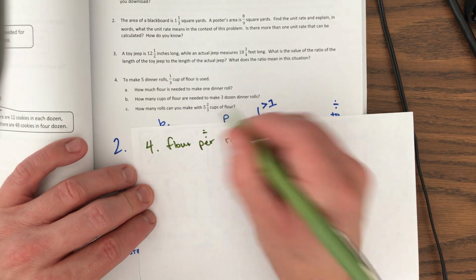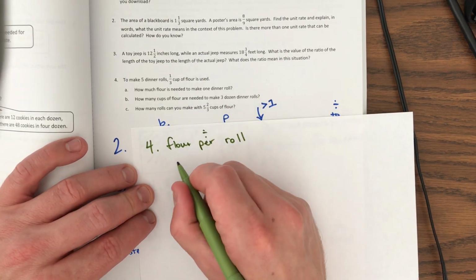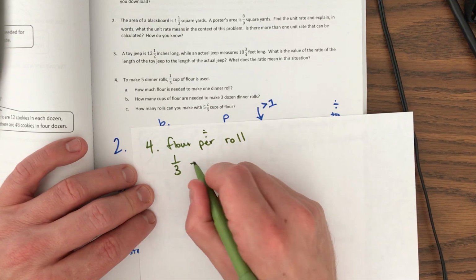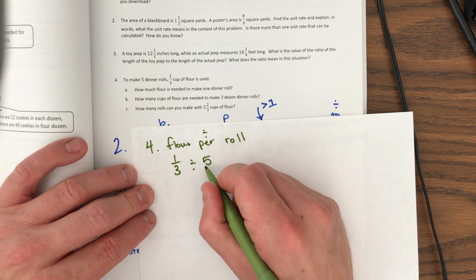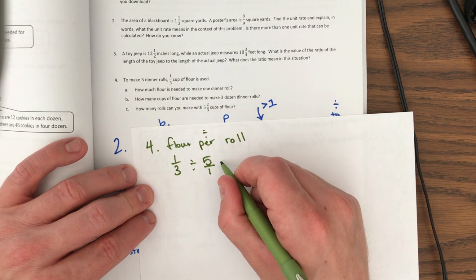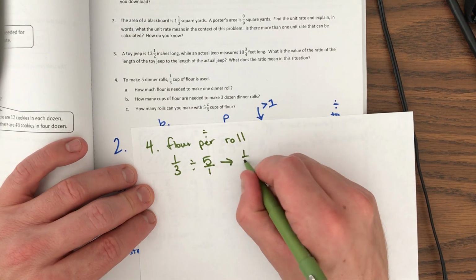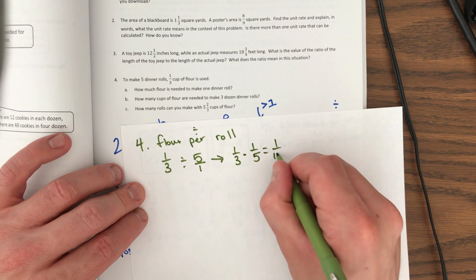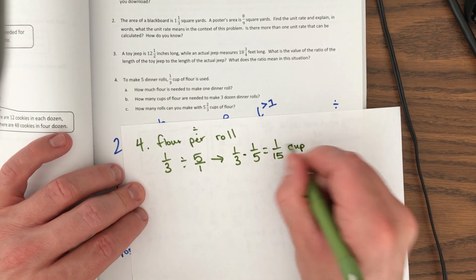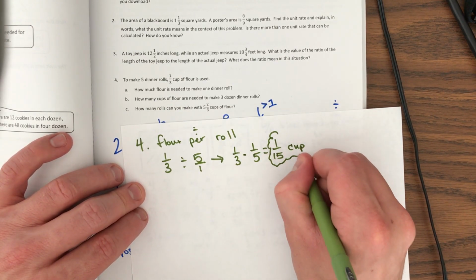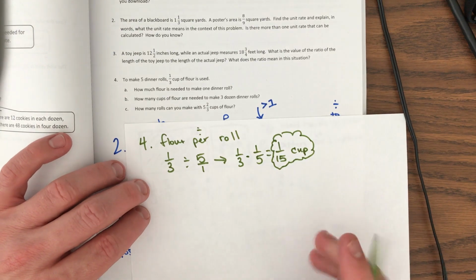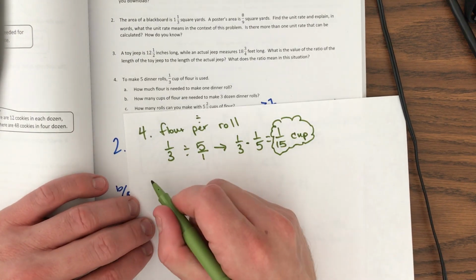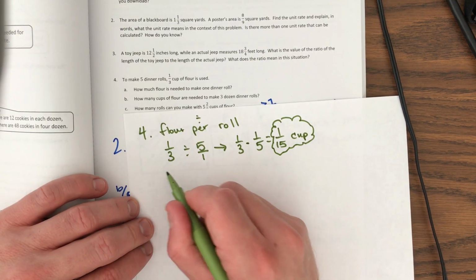So that means I just do flour divided by rolls. That's 1/3 divided by 5, and I'll do it as 5/1. And so let me keep, change, flip. It's 1/3 times 1/5. That equals 1/15 of a cup. So you need 1/15 of a cup for each roll. I don't know how you ever measure that, but I don't think they make that size measuring cup.